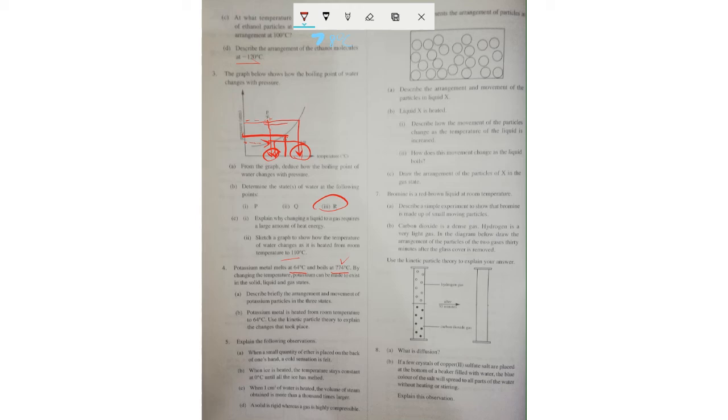Below 64 it will be solid. You have to draw the solid arrangement. At 64 it will be solid and liquid both. At 774 it starts boiling off. When it boils off completely, it changes to gas. Describe briefly the arrangement and movement of potassium particles in the three states. Again, in the three states you are supposed to describe solid, liquid, and gaseous state particle movements and their arrangements.